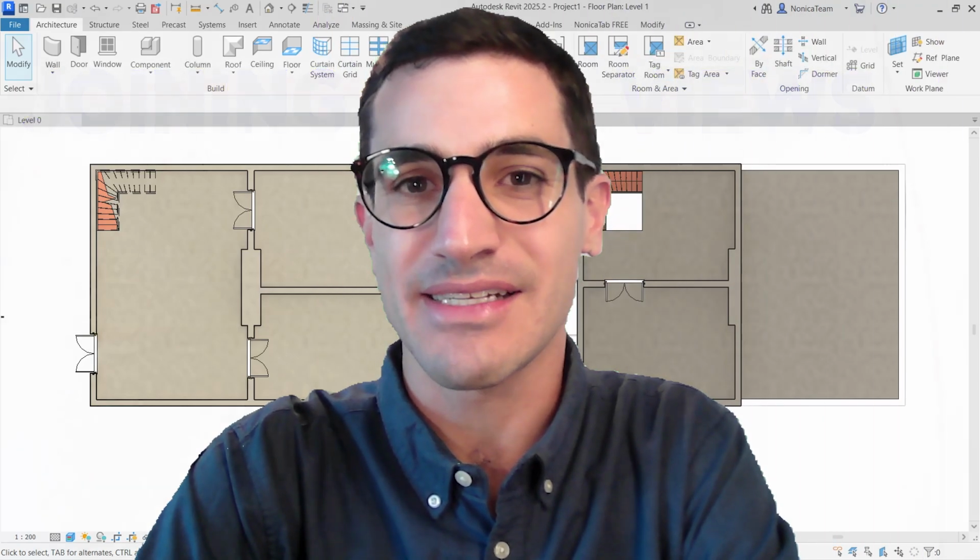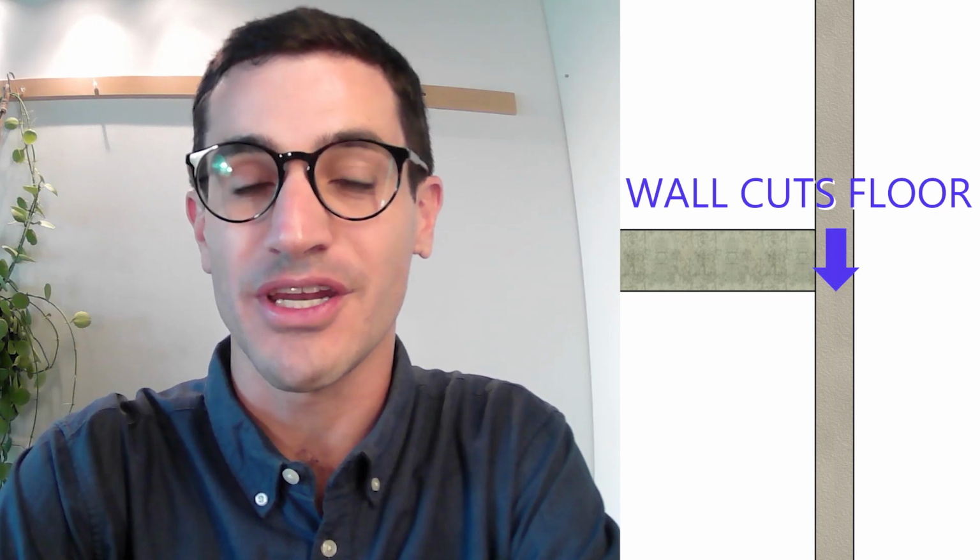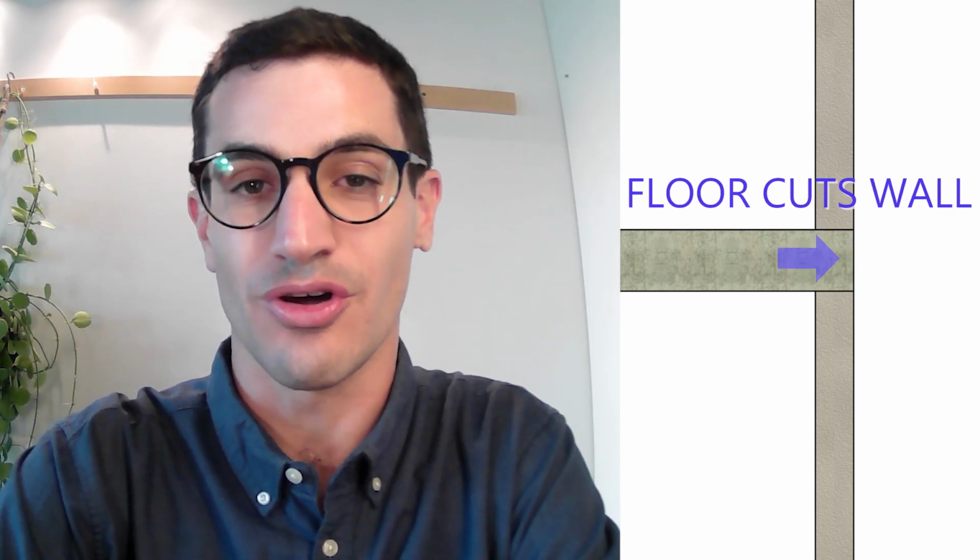I really like that I can select multiple views to join the elements, but also define the joining order, which category cuts which other. So let's jump into Revit.